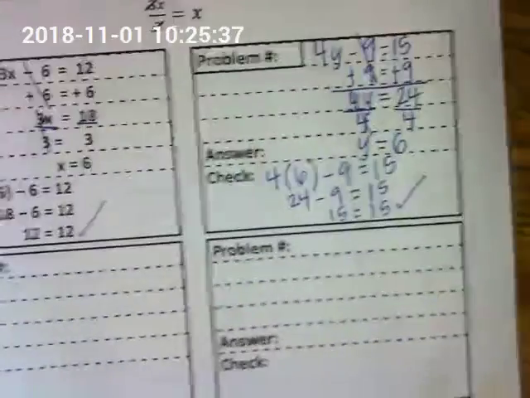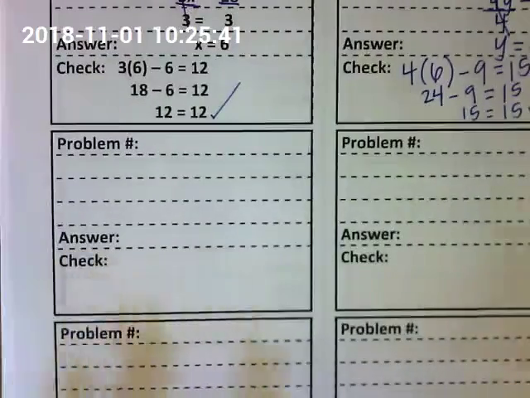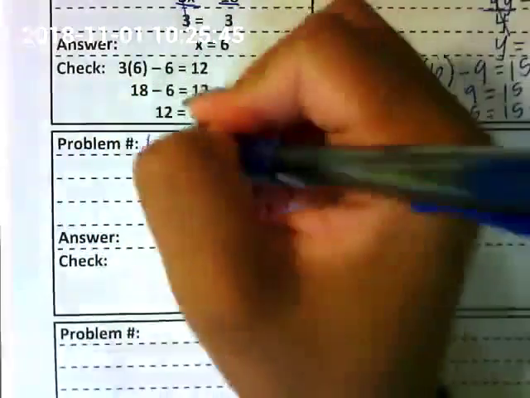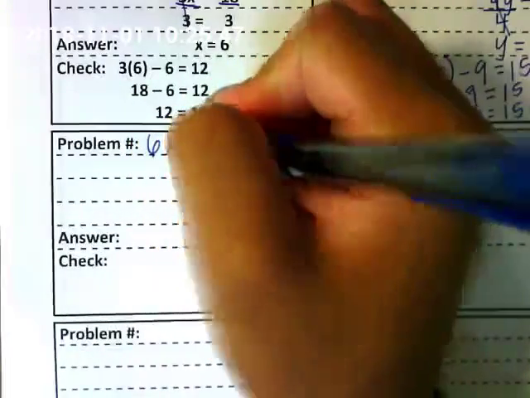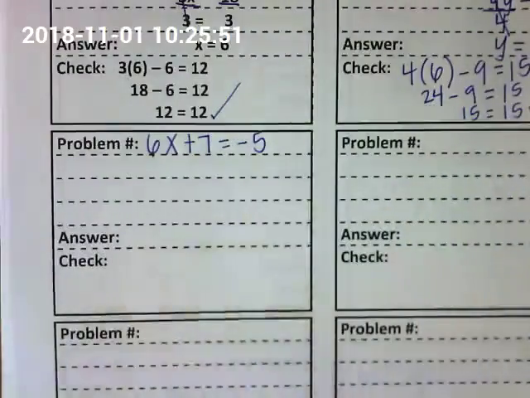All right, let's do another one. So we have 6x plus 7 is equal to negative 5.